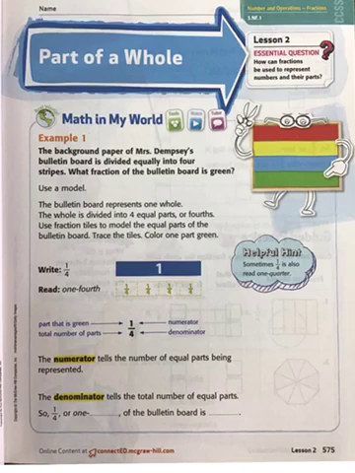We are going to be looking at this guy right here. It says, the background paper of Mrs. Dempsey's bulletin board is divided equally into 4 stripes. What fraction of the bulletin board is green? So we have one section that is red, there's the yellow, the blue, and the green.